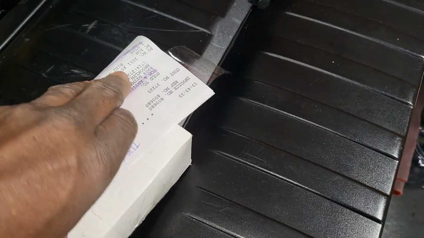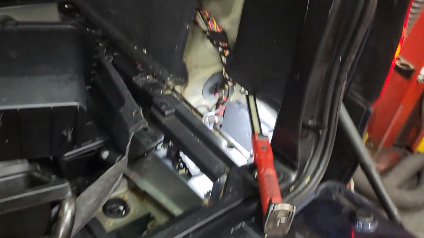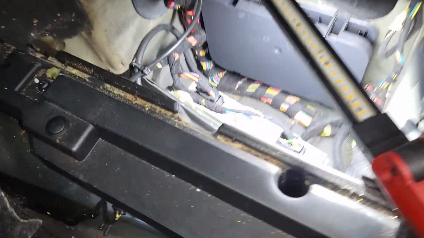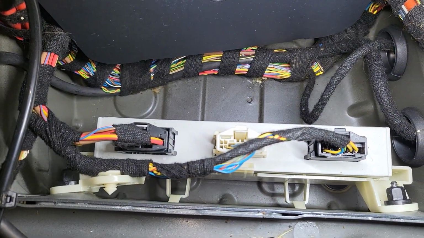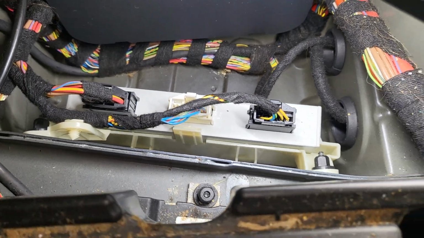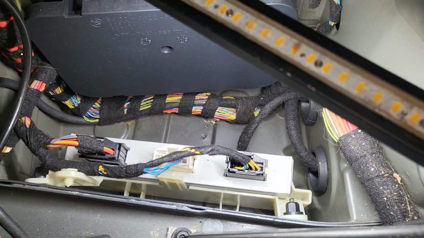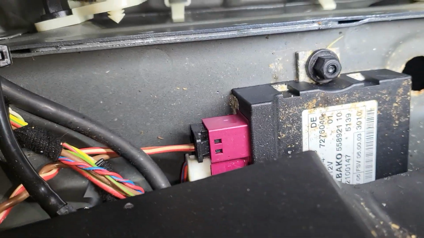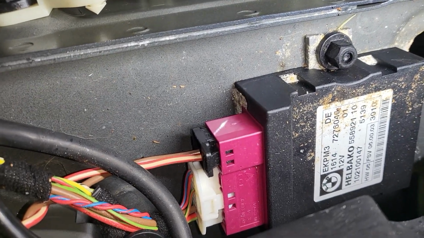This is a new piece. We need to change it and program it. And the location of it is here. This is the control module for the lift. Be sure that no water gets into it, please. And here is the fuel pump control module.